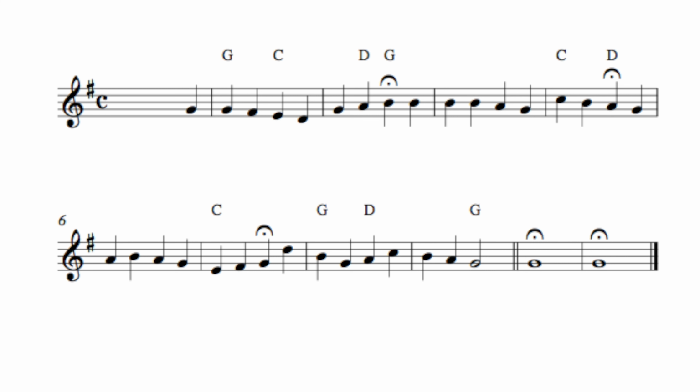There we could change chords on the A, go to D, and then back to G, and then C, and then to D. So let's see, if we change chords here, so we're going from D, back to G, and then C, D, G.